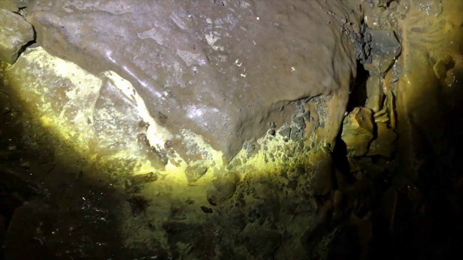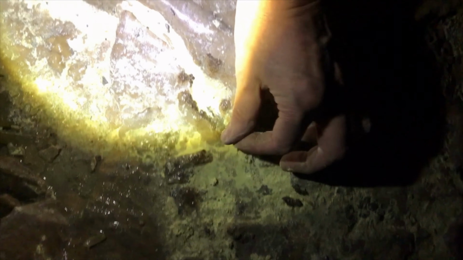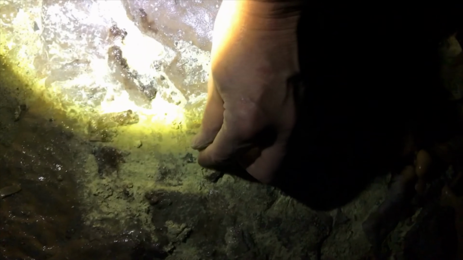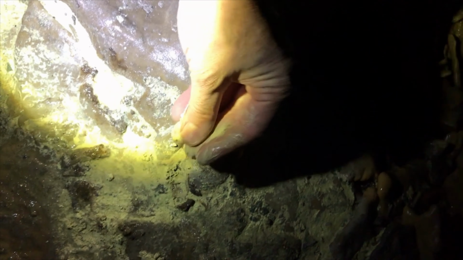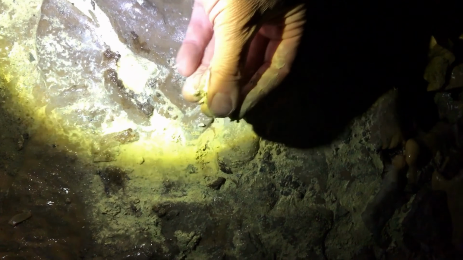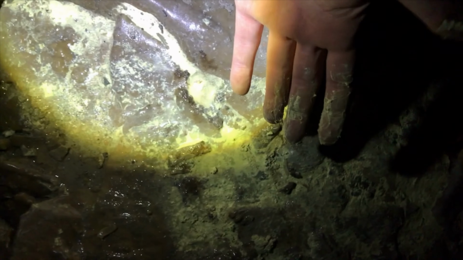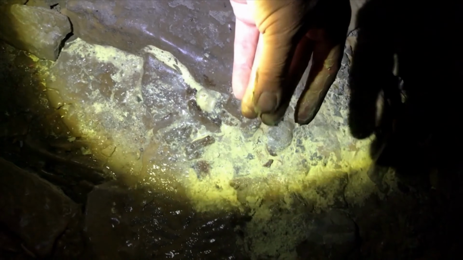Well, here's another unusual deposit in this cave. It has a silky smooth kind of texture to it. I can only describe it as like cave butter, something like that.